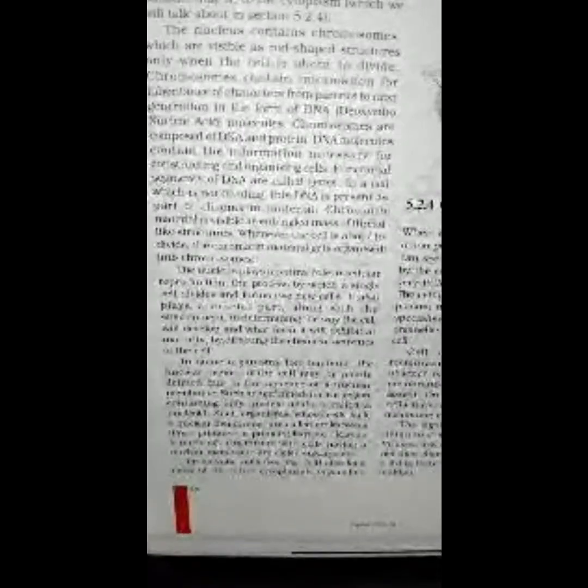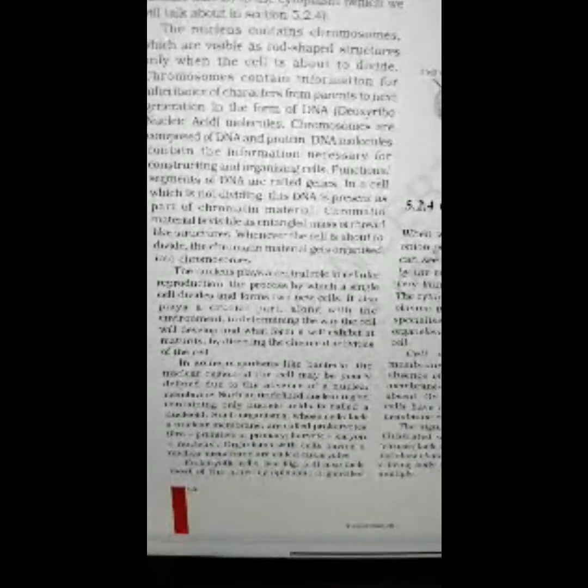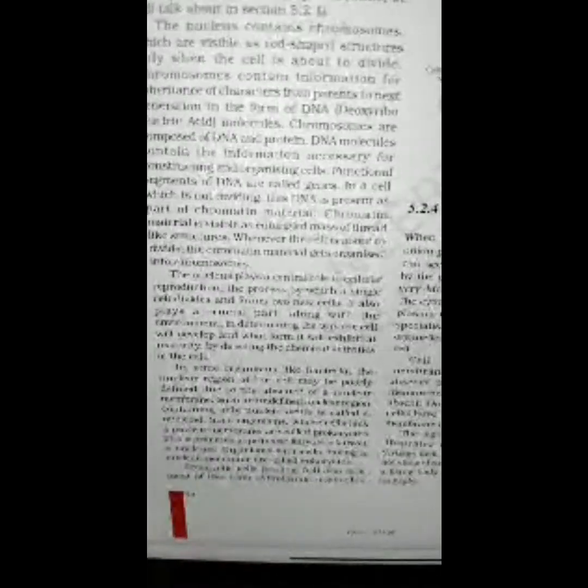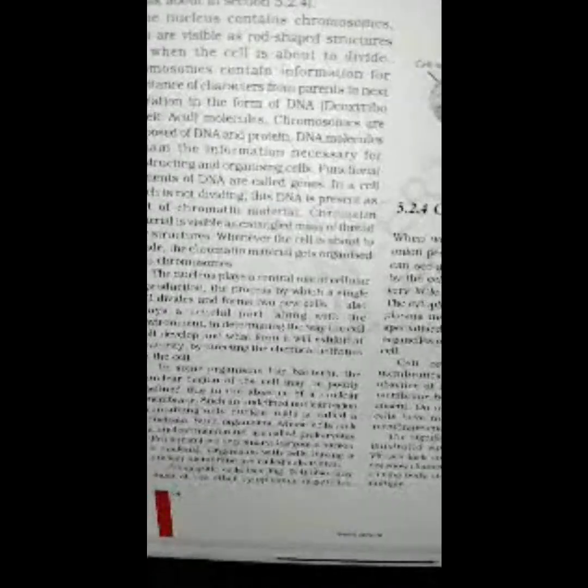So, next paragraph. The nucleus plays a central role in cellular reproduction, the process by which a single cell divides and forms two new cells. It also plays a crucial part, along with the environment, in determining the way the cell will develop and what form it will exhibit at maturity, by directing the chemical activities of the cell.